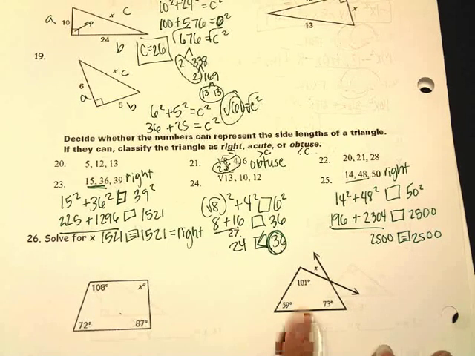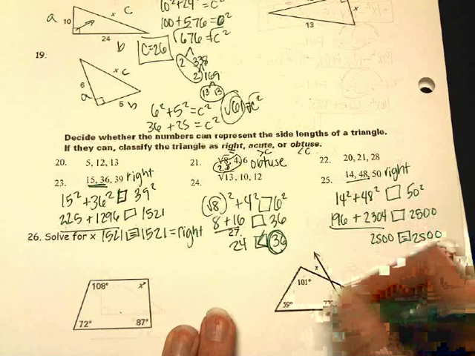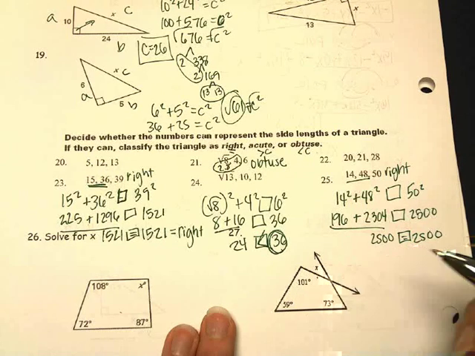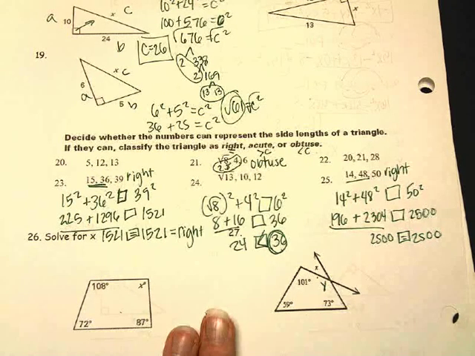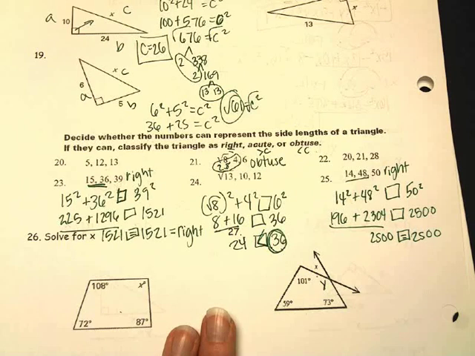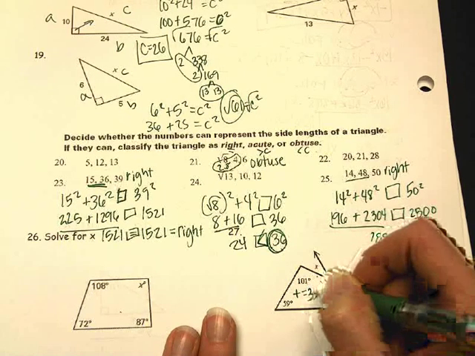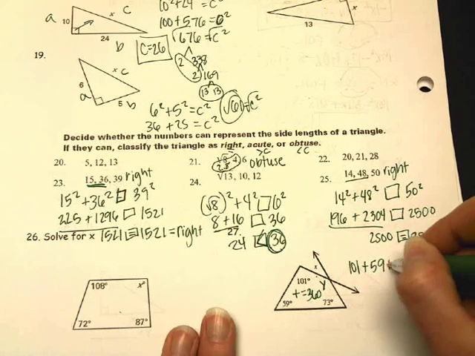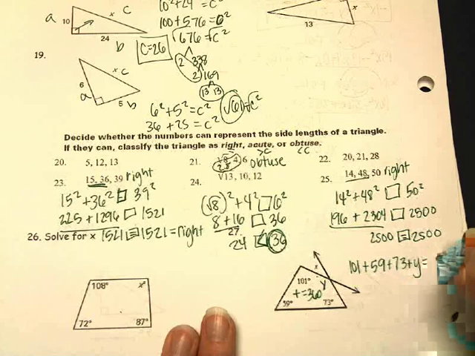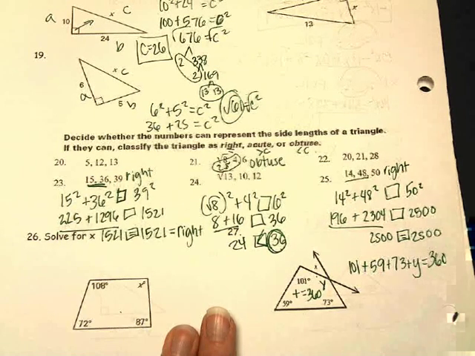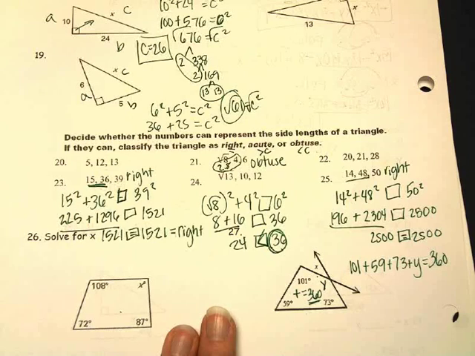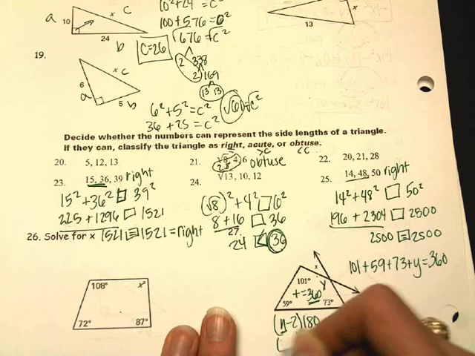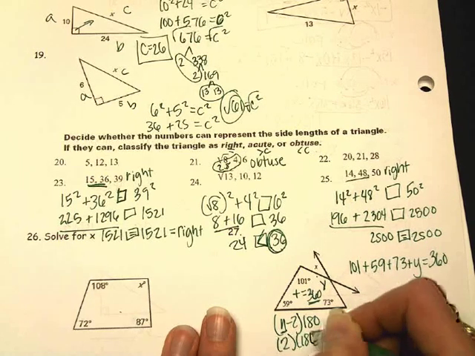Solving for x here on this guy, I know that there's 1, 2, 3, 4 sides to this figure, and so in order to find out what x is, the first thing I want to do is find this angle right here, y. And if this is a four-sided figure, then the interior angle sum is going to add to equal 360. So 101 plus 59 plus 73 plus y equals 360. I found that 360 because n minus 2 times 180 gives me my interior angle sum, and there are four sides here. So 2 times 180 is 360.